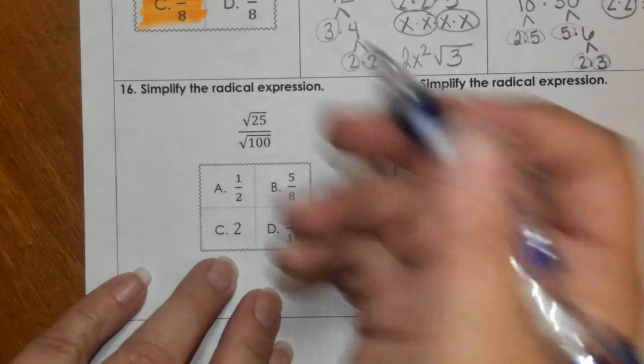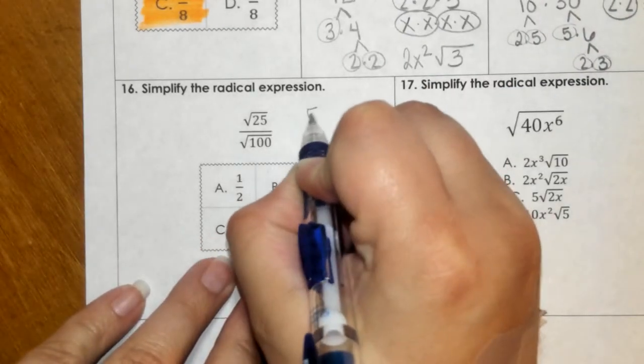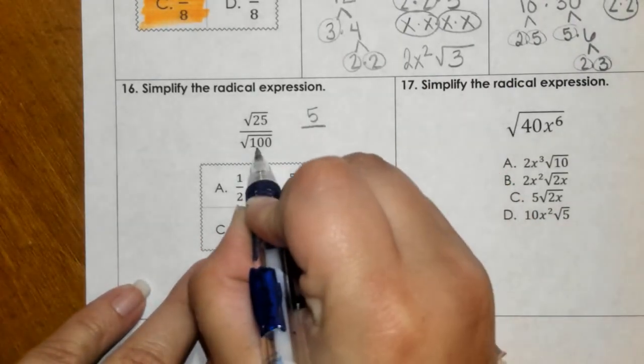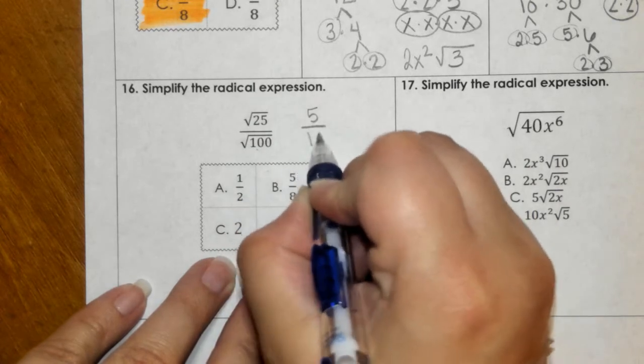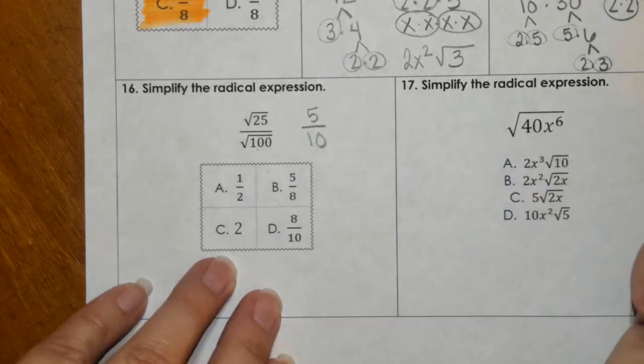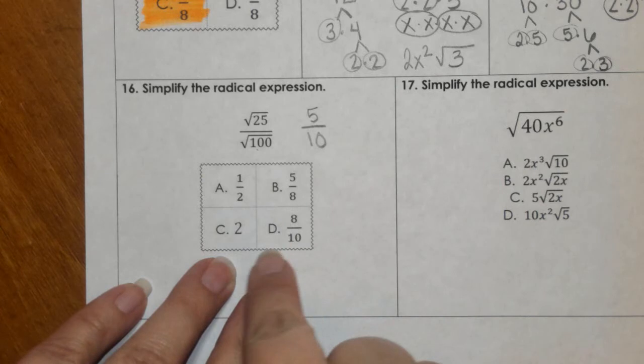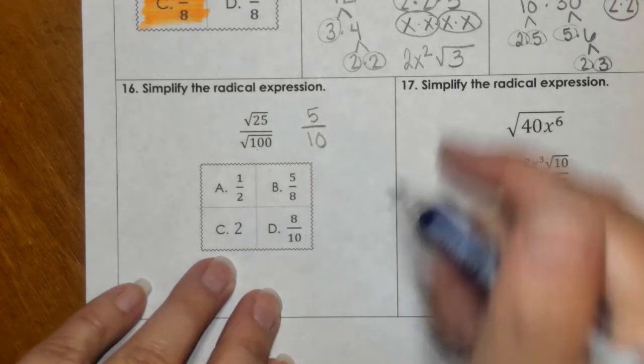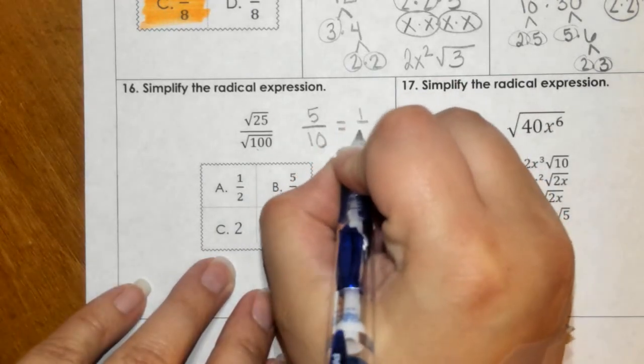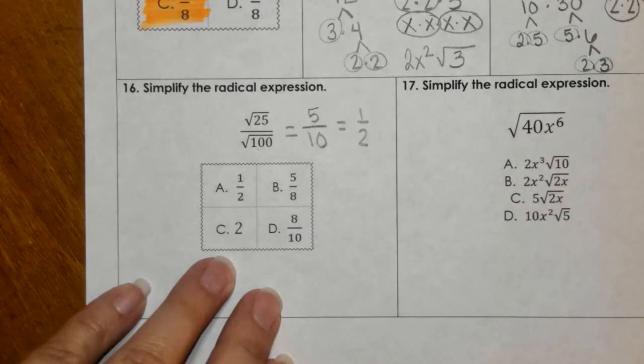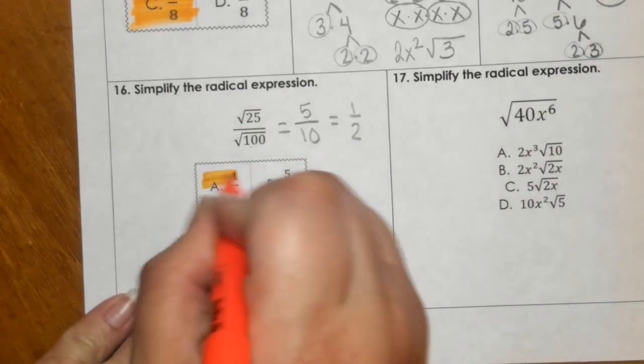Okay, number 16, the square root of 25 is 5. The square root of 100 is 10. But as you can see, 5/10 is not on here because the 5/10 can reduce to 1/2. So that would be A.